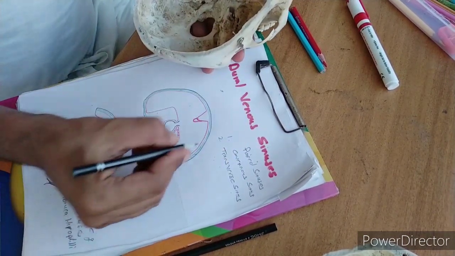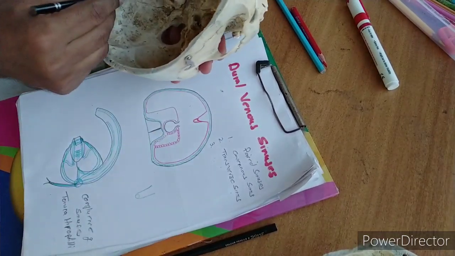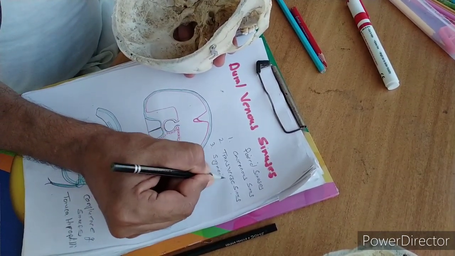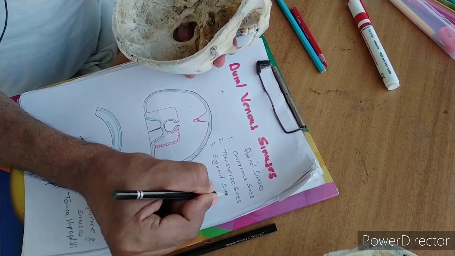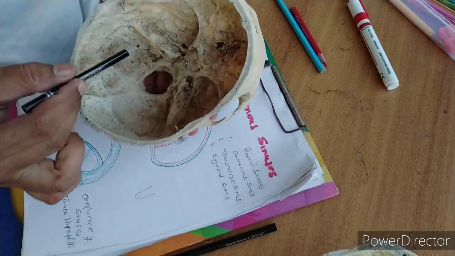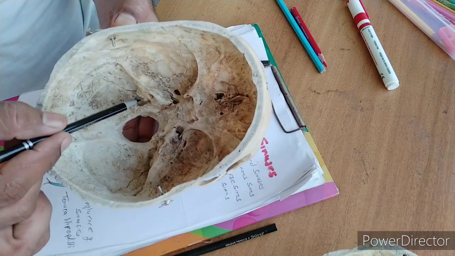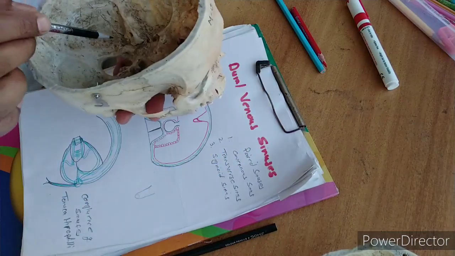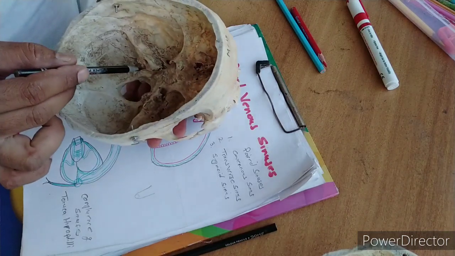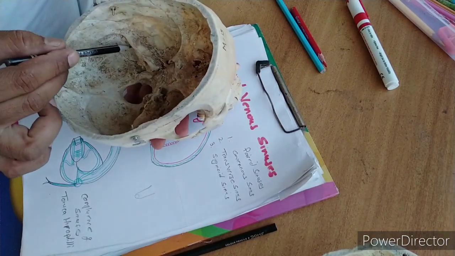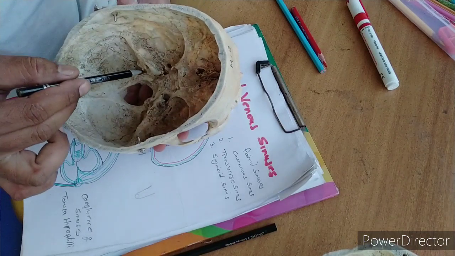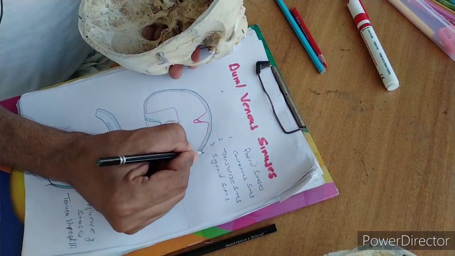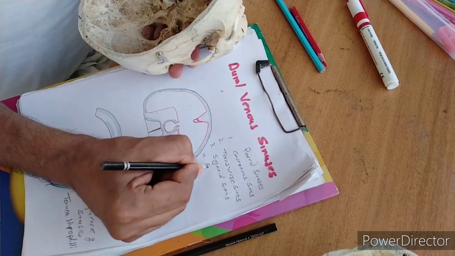Then this transverse sinus continues as the sigmoid sinus, another paired sinus. Sigmoid sinus is present in the groove here. You can see there's a groove. Start from here, it reaches towards the jugular foramen. So sigmoid sinus starts from the angle and reaches the jugular foramen. Clear? So sigmoid sinus.